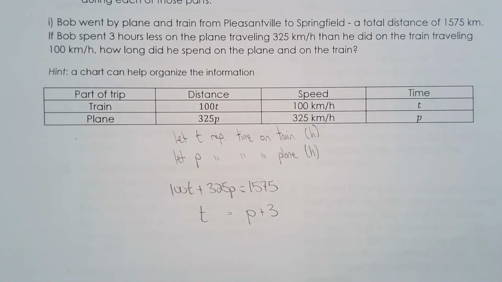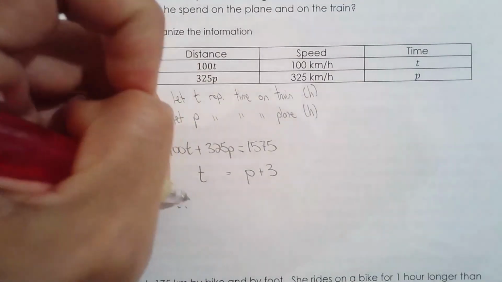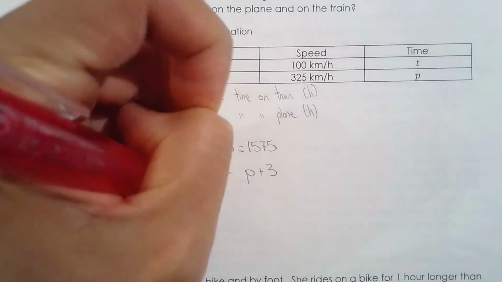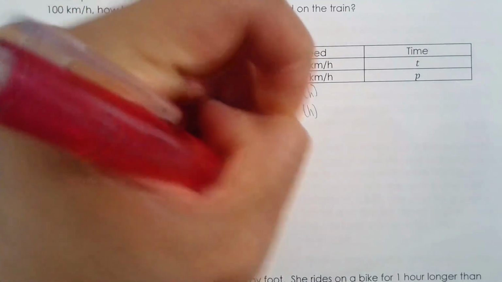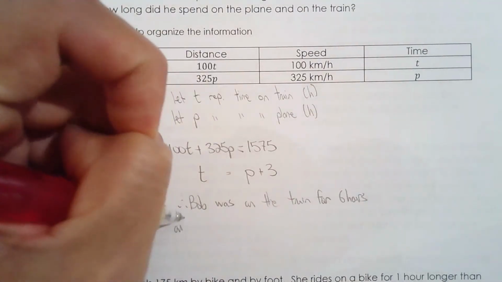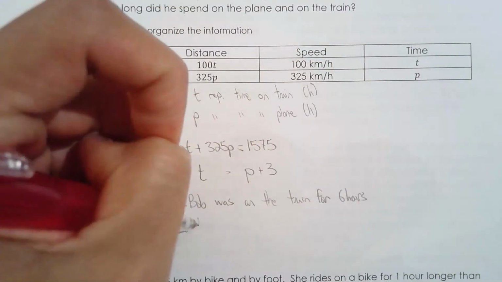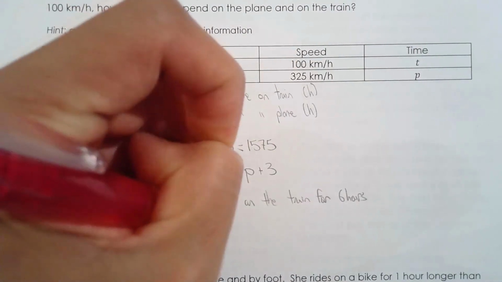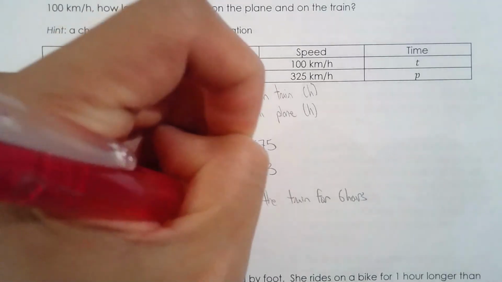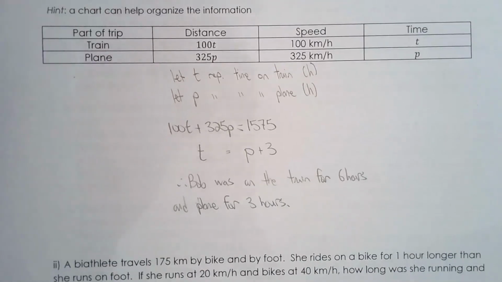Therefore Bob was on the train for 6 hours and on the plane for 3 hours, because it's 3 less than the train. Okay, there we go.